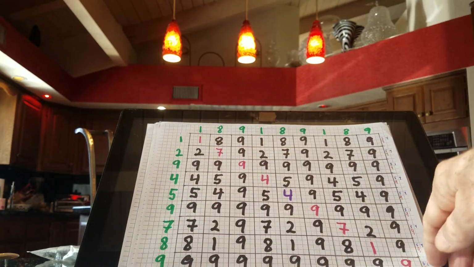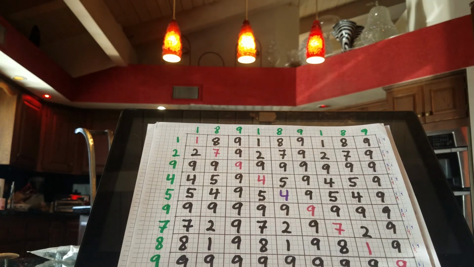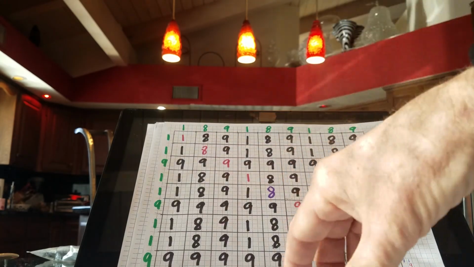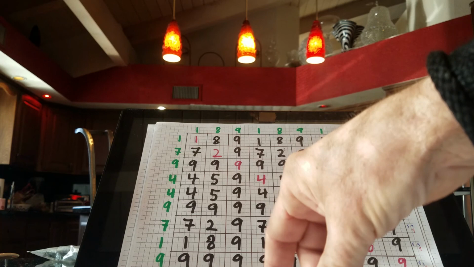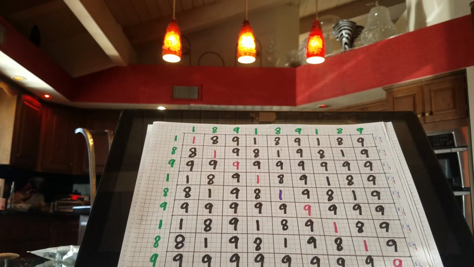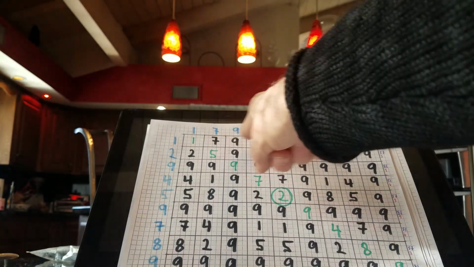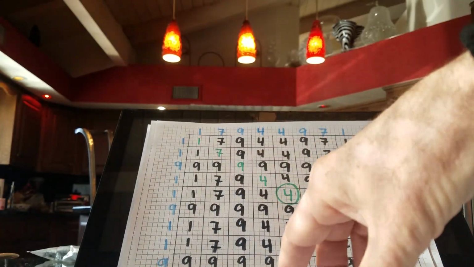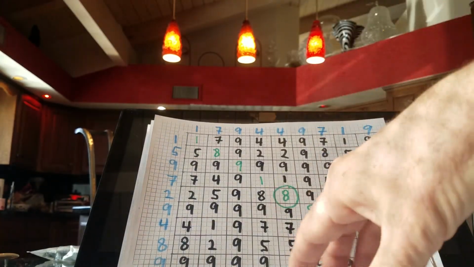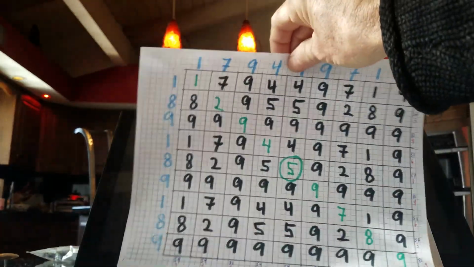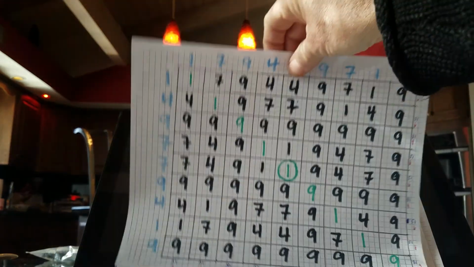And pay attention to this line because it's separated by the same amount of spaces, but now we're at 4. Now we have 8. Now we have 7. Now we have 5. Now we have 1. Now we'll go to the next line, and we're going to have the 179, 449, 719 line, and we're going to get the code 2, 4, 8, 7, 5, and 1.